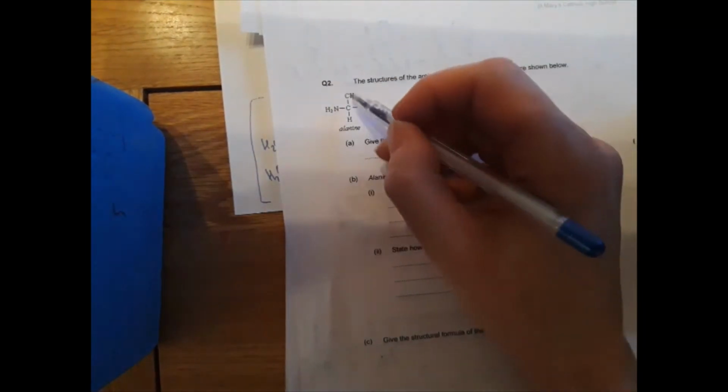Oh no, second page. The structures of the amino acids alanine and glycine are shown below. Give the systematic name for alanine. Ooh, right. So when you're naming one of these, you name the longest chain first, even though it's called alanine. There's 1, 2, 3 carbons. It's a propanoic acid.